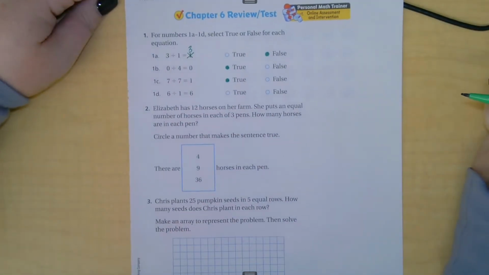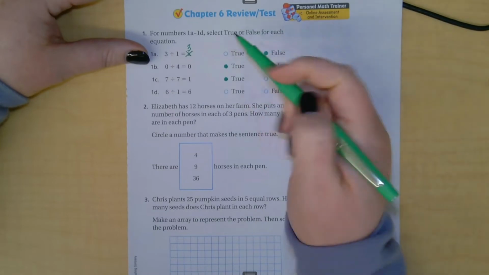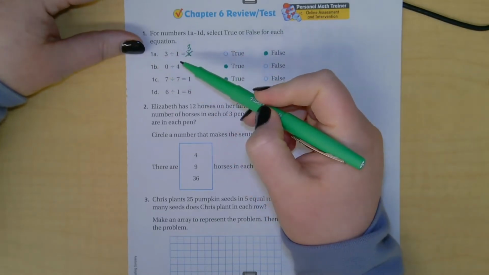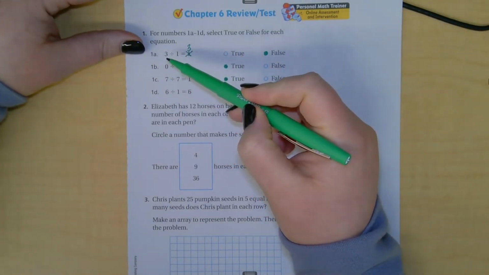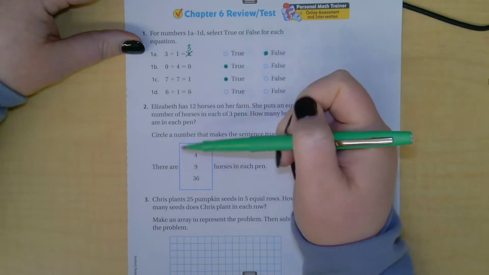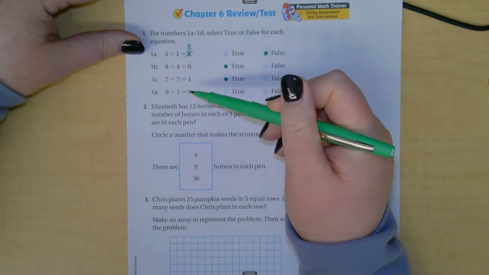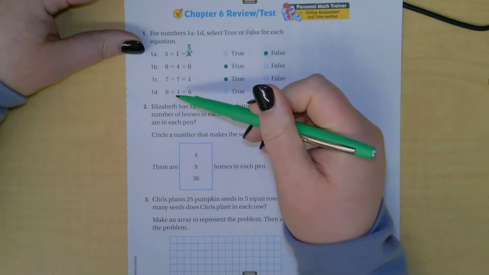6 divided by 1 equals 6. Let's revert back to the first problem. Any number divided by 1 equals that number. So 6 divided by 1 equals 6.